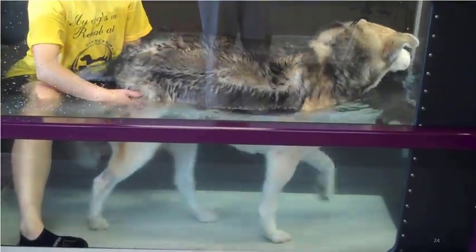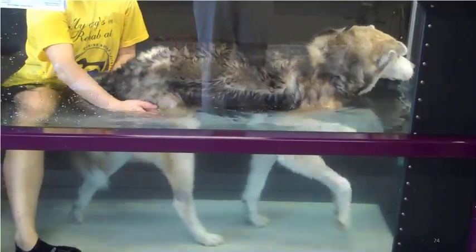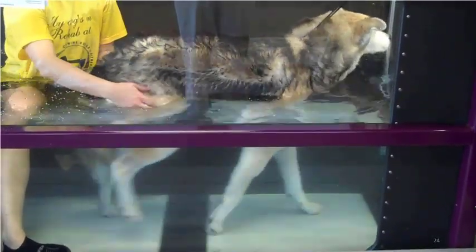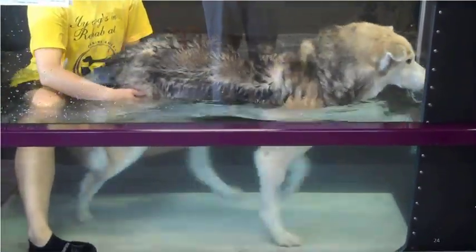But now, what did we do? We did acupuncture with him. We did some laser therapy. We put him in our treadmill. We had him in clinic, so we put him in our treadmill every single day. But suddenly he decided, I can walk.